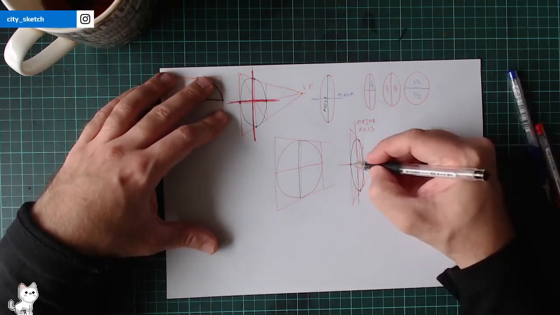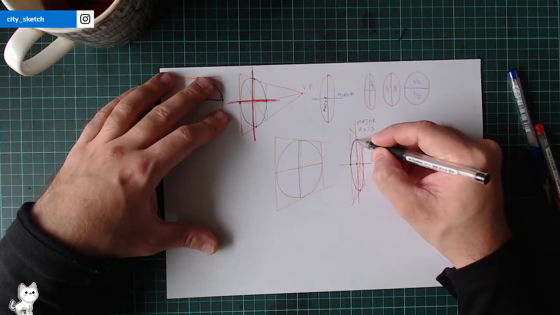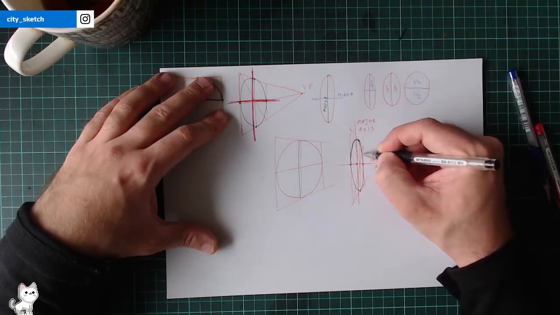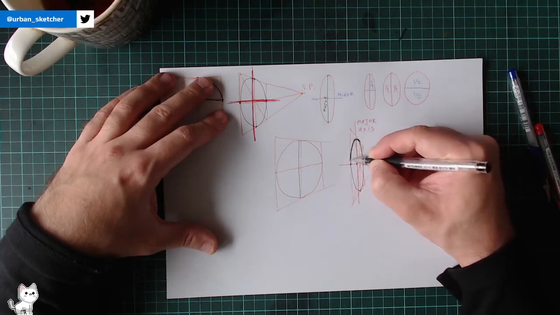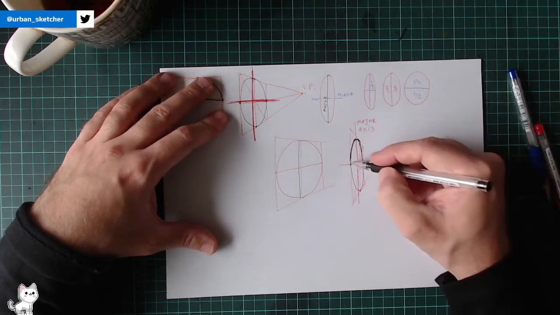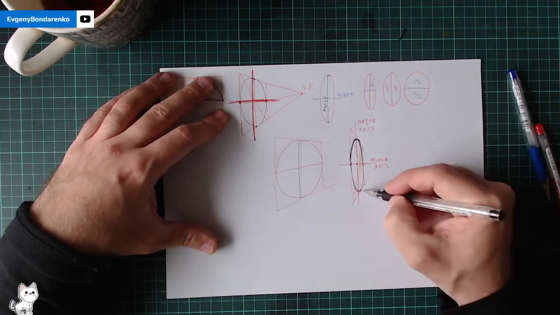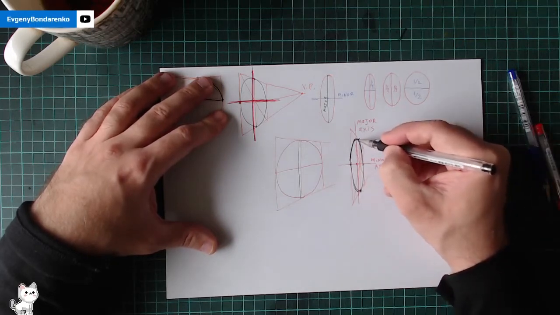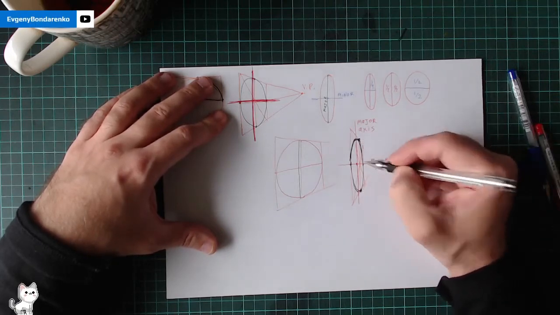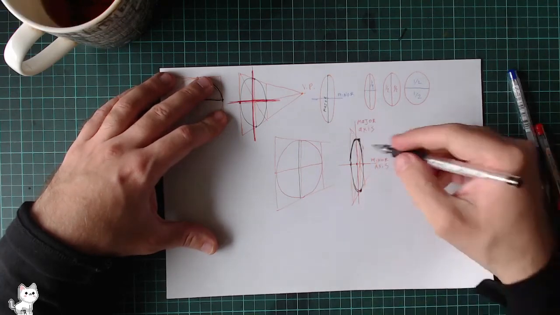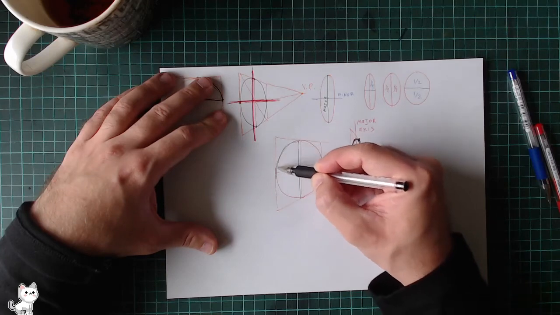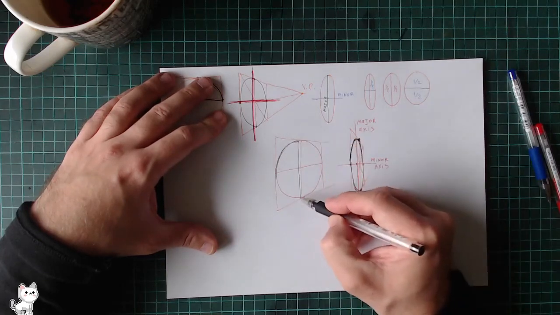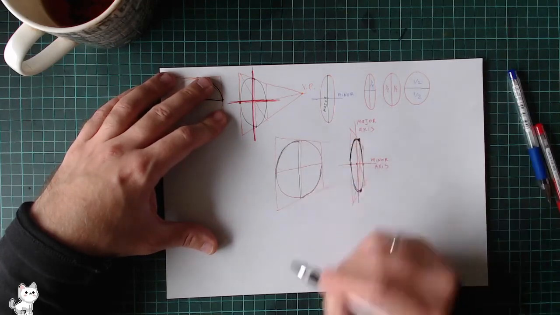So this is kind of a funny thing about drawing ellipses in perspective. You're drawing this ellipse this way, but it's actually tangent with the square here. Even like this bulk area here and here, right?